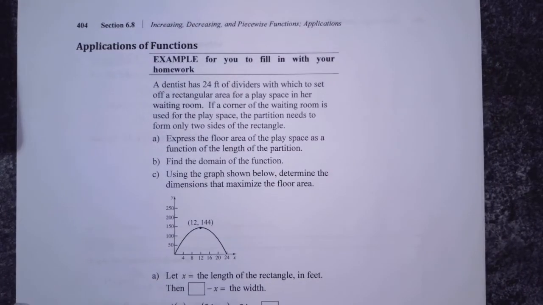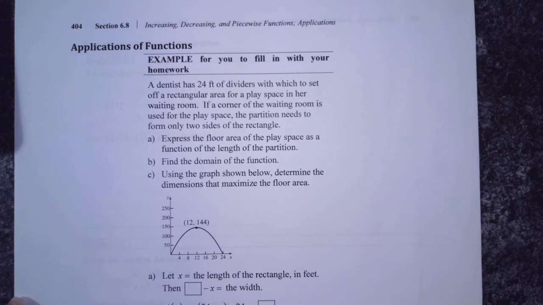All right. So let's look at an example of a word problem, an application of some of this stuff we've been doing. This says that a dentist has 24 feet of dividers with which to set off a rectangular area for a play space in her waiting room. If a corner of the waiting room is used for the play space, the partition needs to form only two sides of the rectangle.